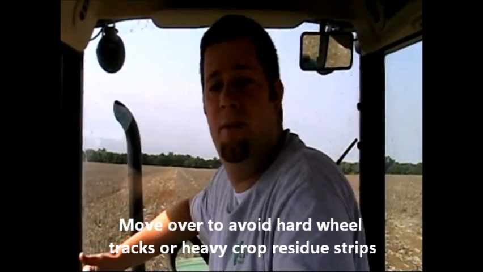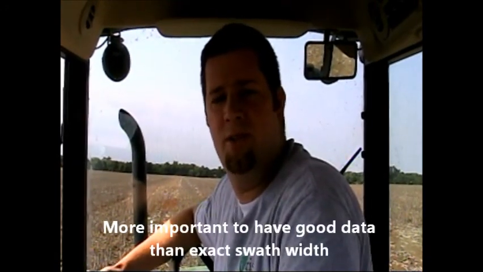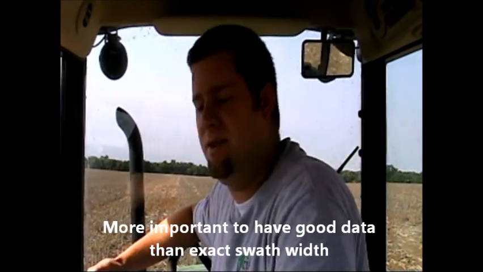Next thing we want to be mindful of while mapping a field is any previous field operations that could have left very heavy trafficked wheel tracks, and also any strips of very heavy residue left over by combines. For these, you can shift your swath just enough, because it's more important to collect good data than to have an exact swath width.